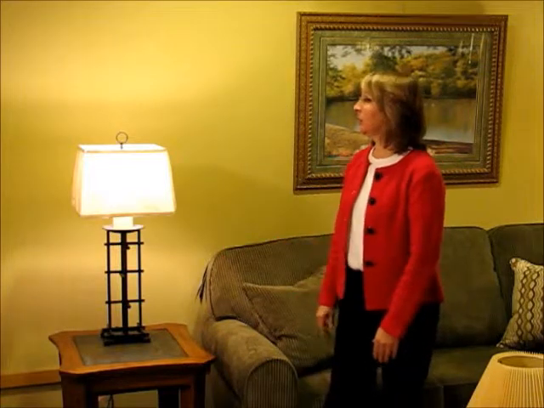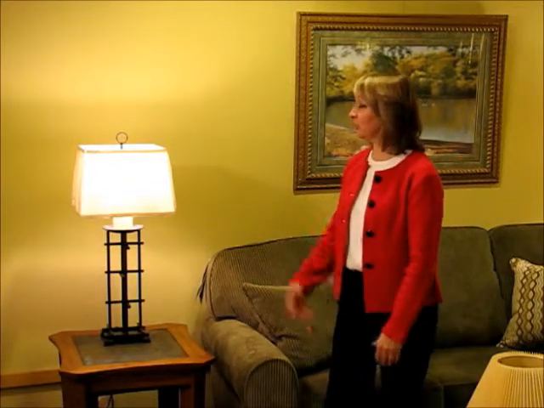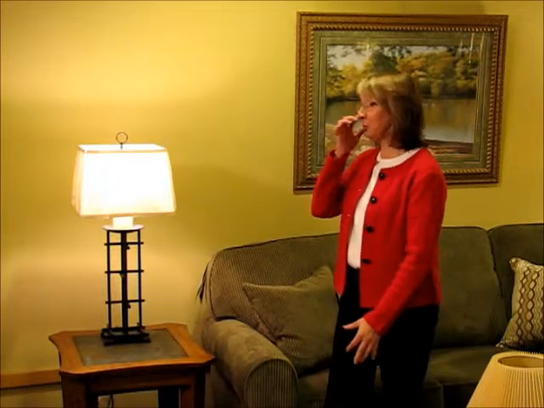Another way to control light in a room is by the shade on your lamp. The shape of the shade, the material that's on the shade, and the opacity or how much light comes through the shade all will have an effect on where your light goes and what happens to it.